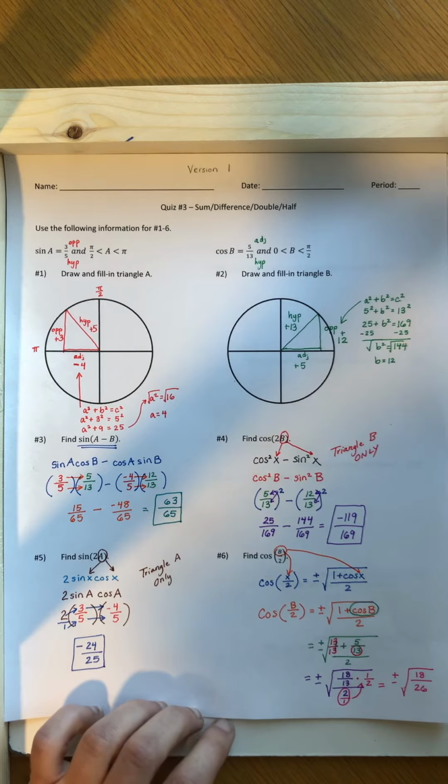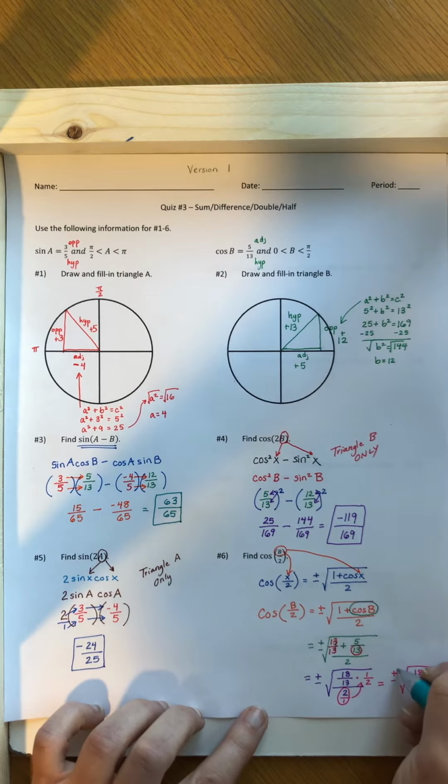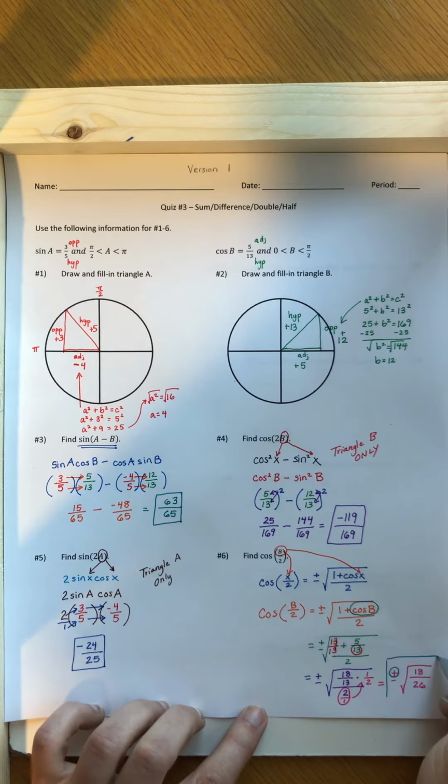The last step to this problem is to decide whether it's a positive or negative. So if you look, B is in the first quadrant. The first quadrant is always positive, so you're going to just go ahead and circle the positive one.